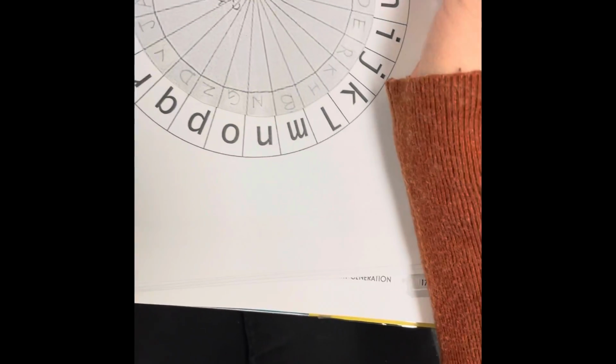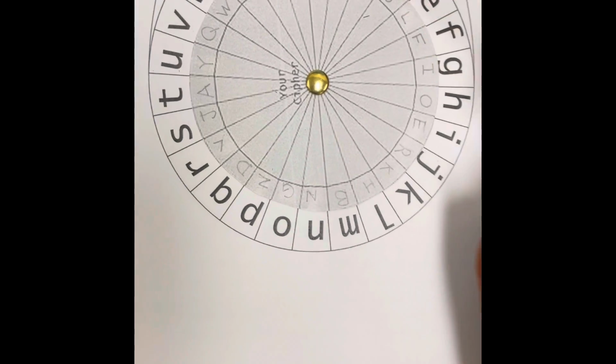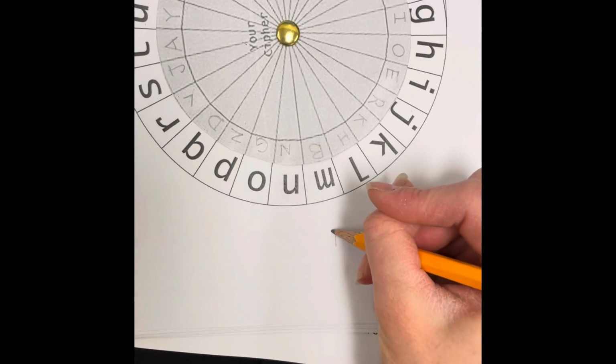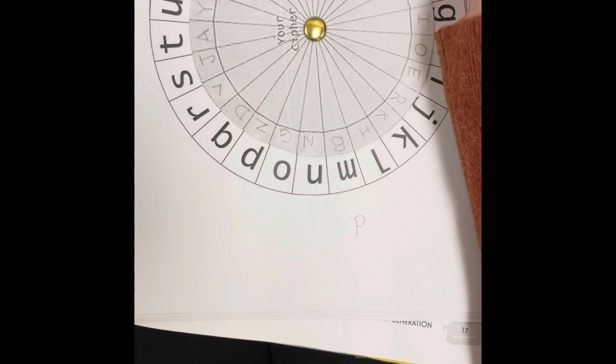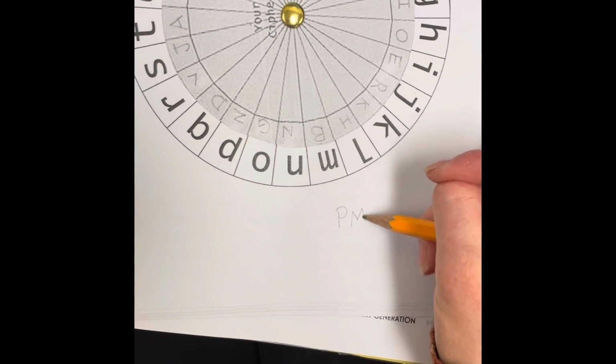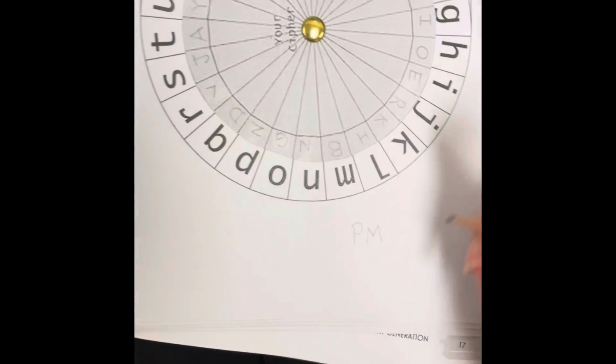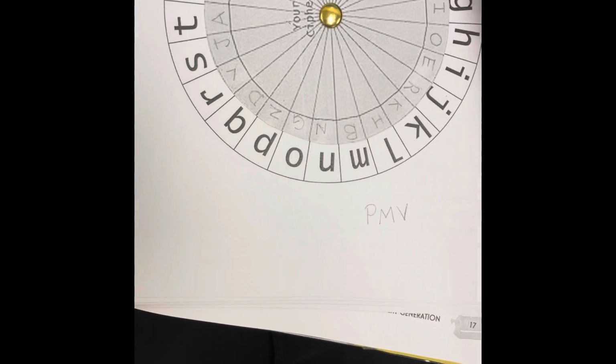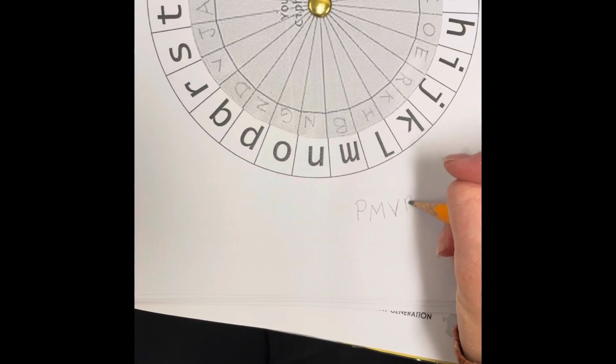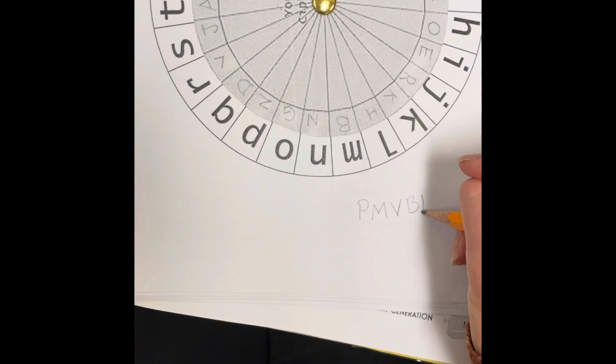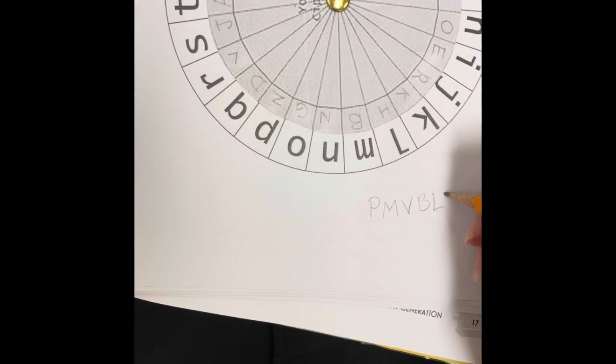So if I wanted to write my name, I'm going to start with the letter C lowercase, but I'm going to write down the capital P. If I want my A, I'm going to write down the capital M. If I have my R, I'm going to write down the capital V. M is a capital B. E is a capital L. And N is a capital N.